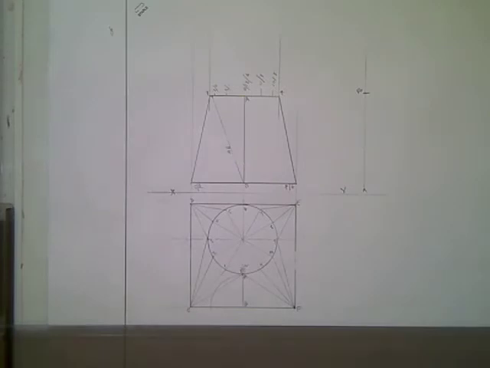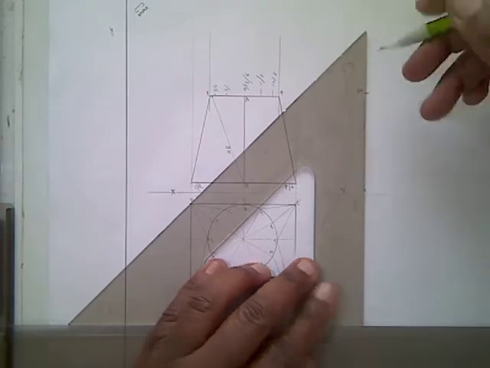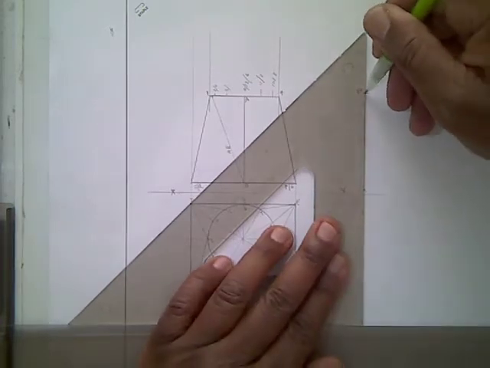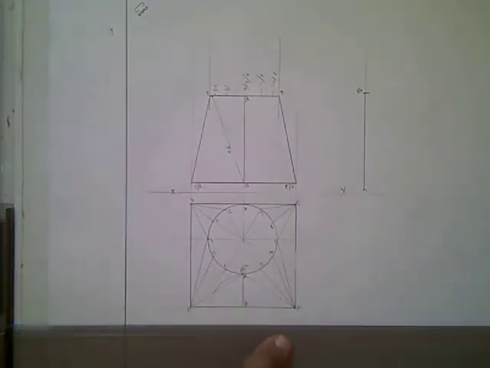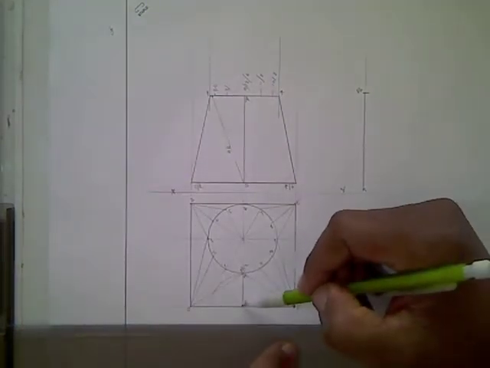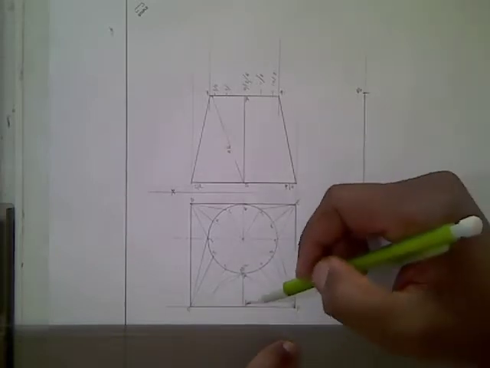That will be my true length. I've started now with my surface development. I'm developing this surface area now. This is my A to B. Now from B, on the outside I move to C.